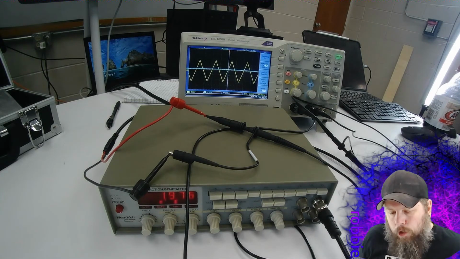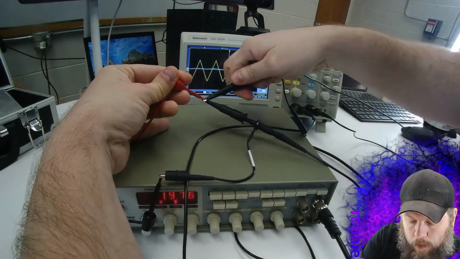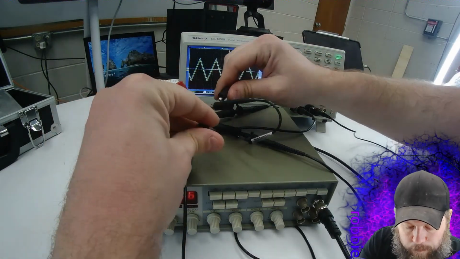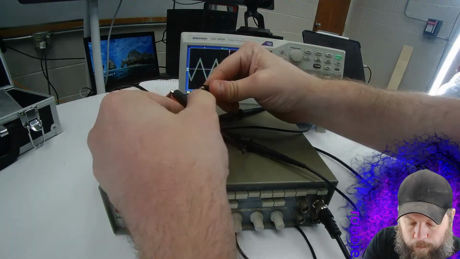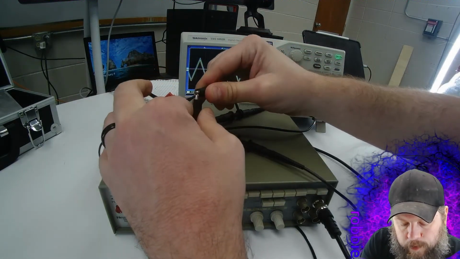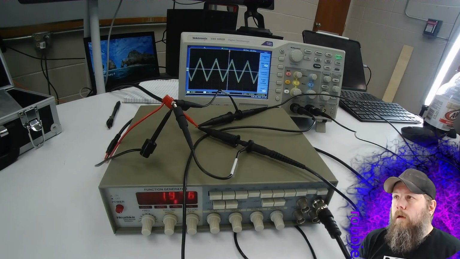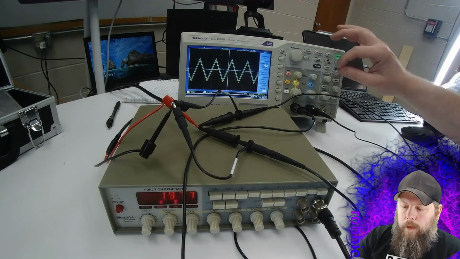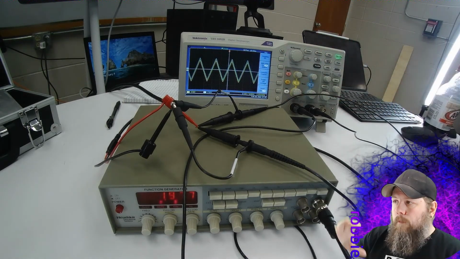If I hook this up so I'm not shorting it out like I did before, the blue one will be synced up because the yellow one's synced up and we're using the same signal source. And now you see that both signals are equal. All right. Now, set both of them so that they're up and down equal.